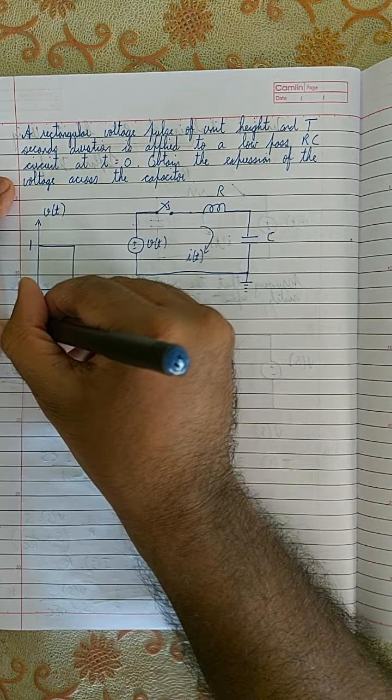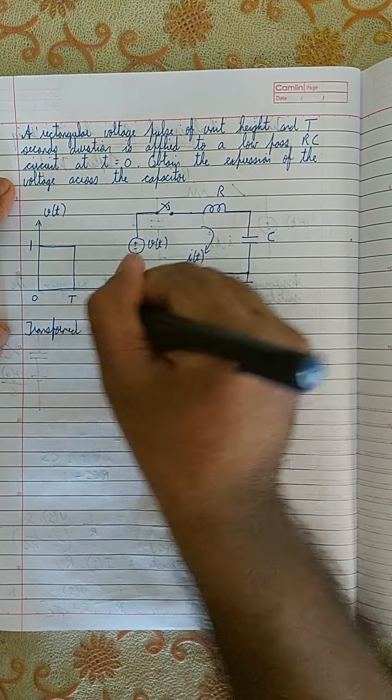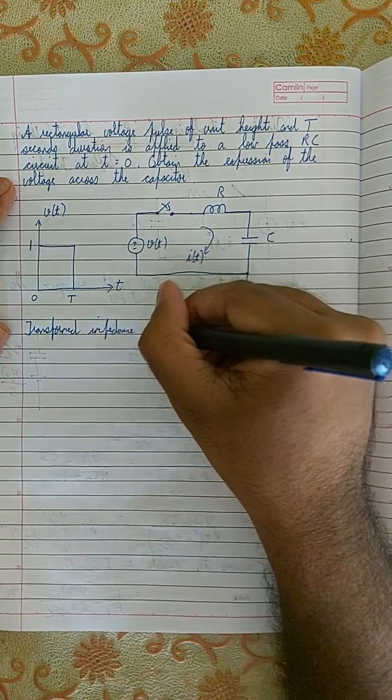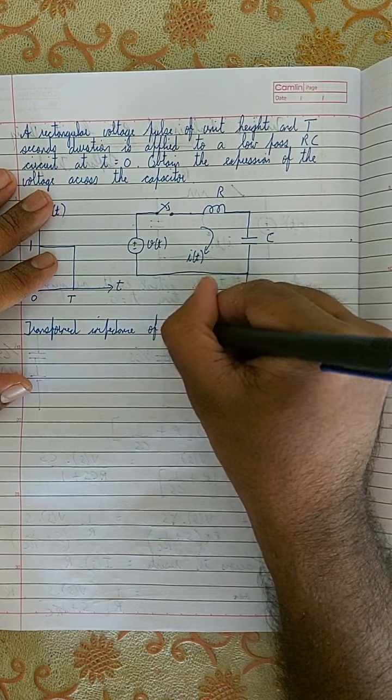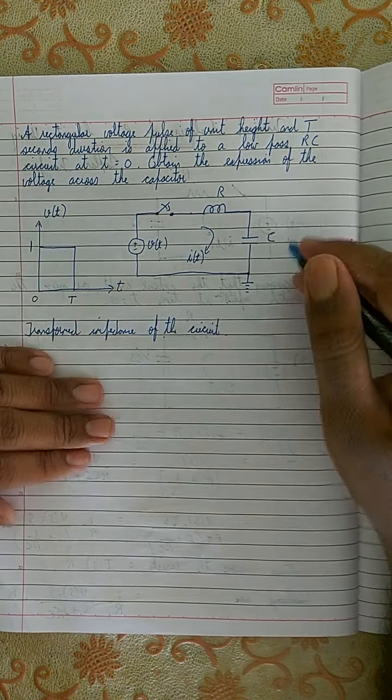Therefore, how the circuit looks like, right?